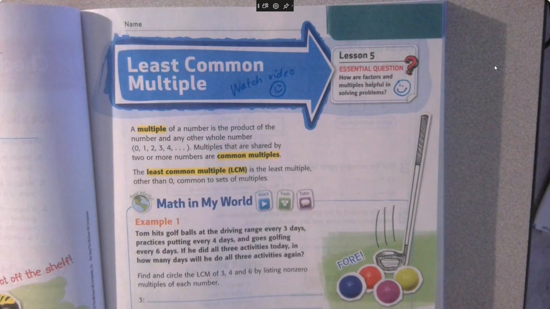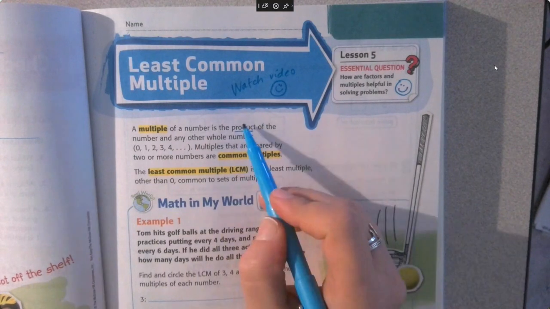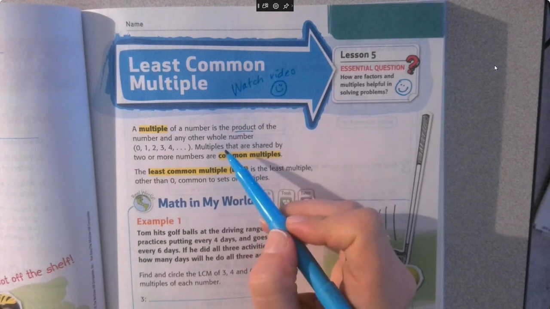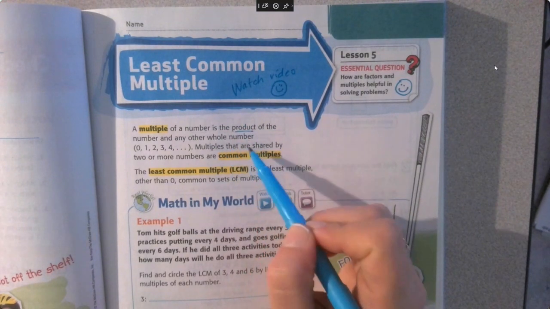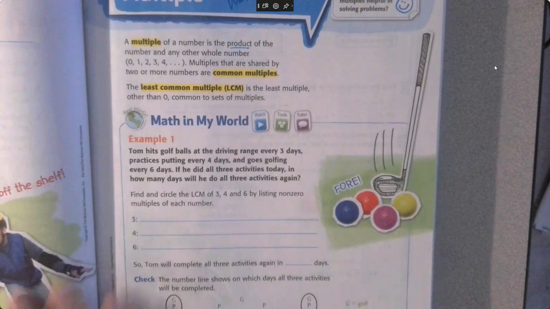Least common multiple, LCM. A multiple of a number is the product of the number and any other whole number. Remember, product is the answer to a multiplication problem. Okay, so multiples that are shared by two or more numbers are called common multiples. The least common multiple, the LCM, is the least multiple other than 0 common to a set of multiples. If that still sounds like garbledy-gook, it's okay. We'll start to make more sense of it as we go.